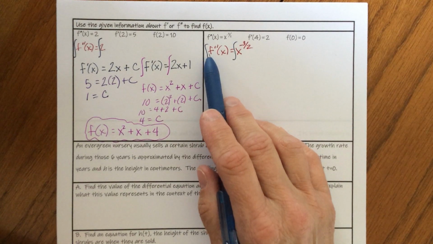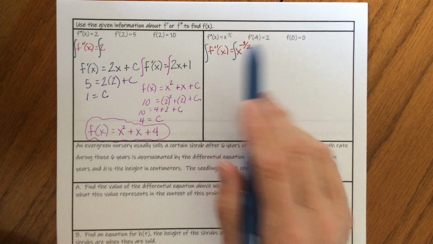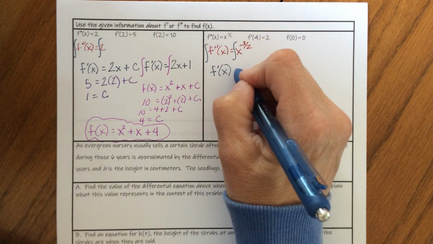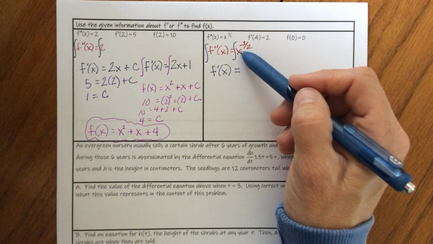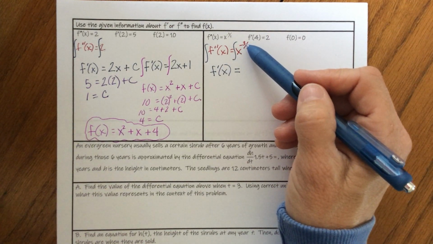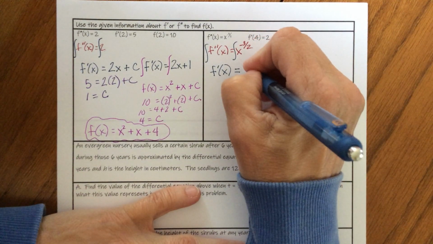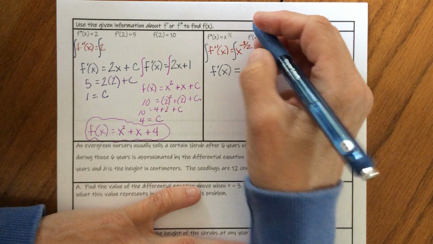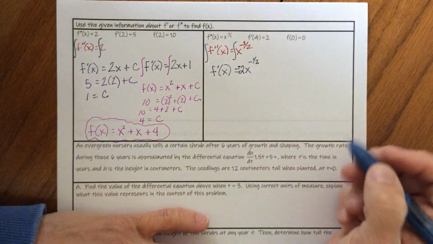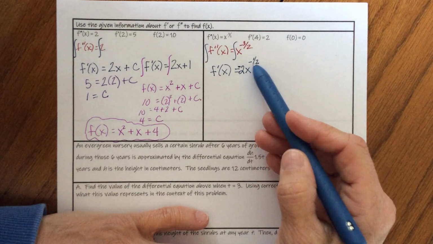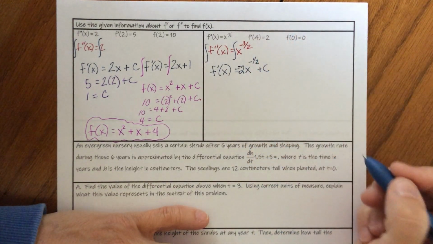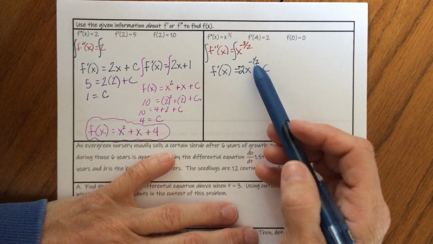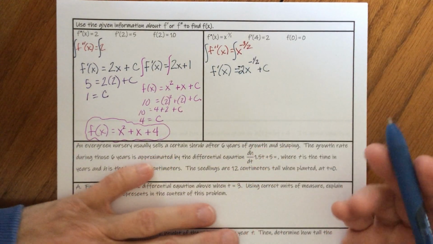And to do that, I need to find the antiderivative of both sides of this equation. The antiderivative will be f prime of x equals, okay, when I add 1 to negative 3/2, that's going to give me x to the negative 1/2 divided by negative 1/2, which is the same thing as multiplying by negative 2. So I have negative 2x to the negative 1/2, and I have to add c. So here is the family of derivatives for which the second derivative is x to the negative 3/2.